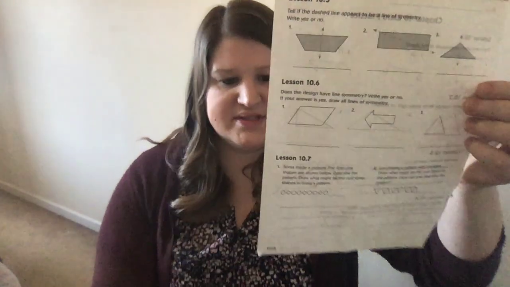Down here, 10.7. These are both problems dealing with patterns. It says on number 1, Sonia made a pattern. The first 9 shapes are shown below. Describe the pattern. Draw what might be the next 3 shapes in Sonia's pattern. Take a look at that. It's asking you what the next 3 are. If you're just responding to me in the email, you can just describe it to me. Is it going to be a circle? Is it going to be a diamond? And then you have to describe it.